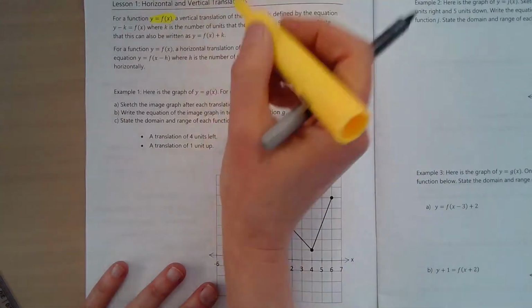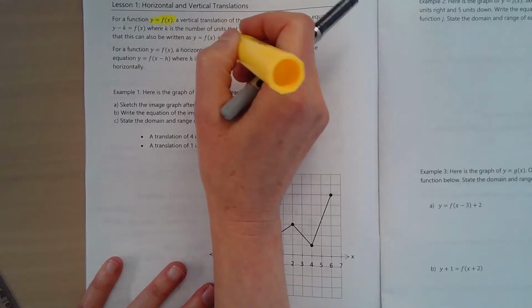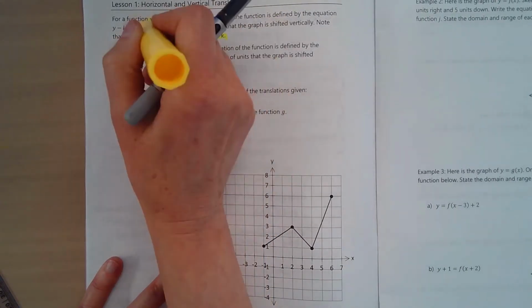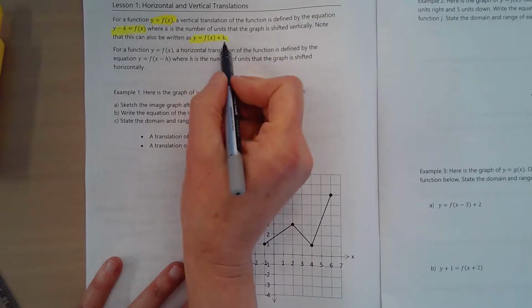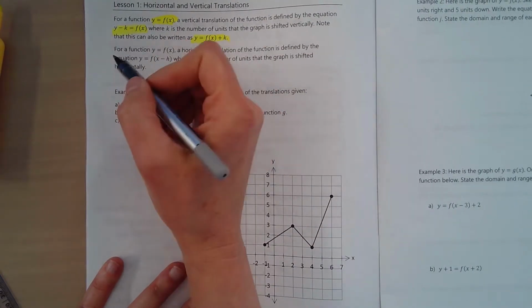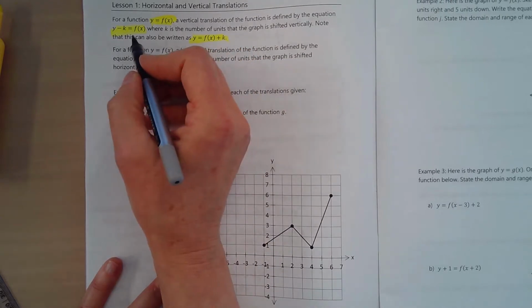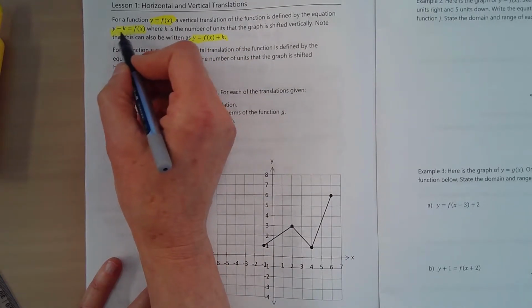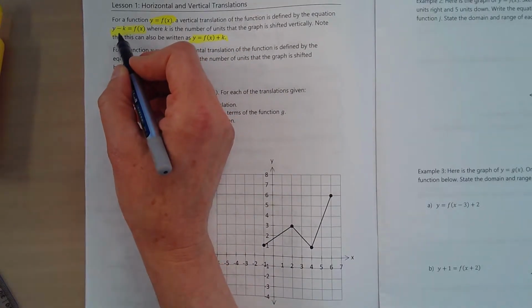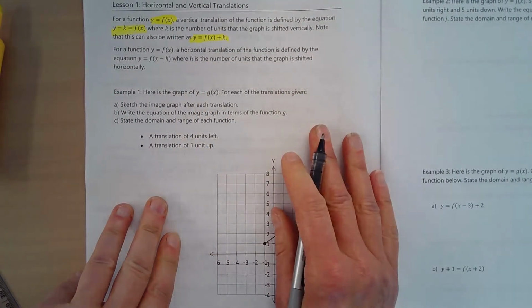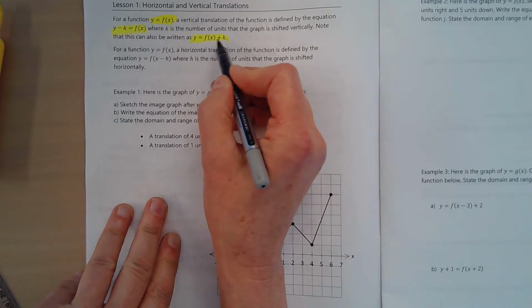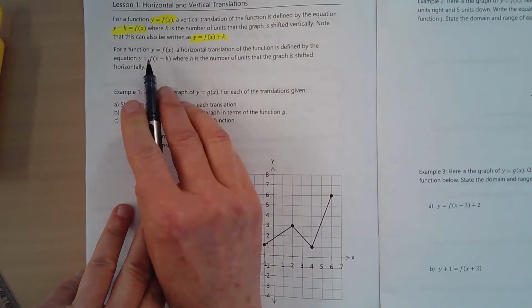Now, it's usually written as f of x plus k, but notice I could also push the k over to the left-hand side. If I push the k to the left-hand side, it becomes a negative. Some textbooks put the k on the left-hand side because it actually affects the y value, but either one of these forms is fine. But you can see it's outside of the function altogether, right?